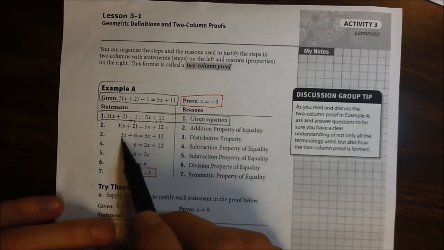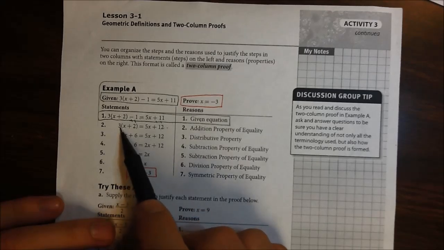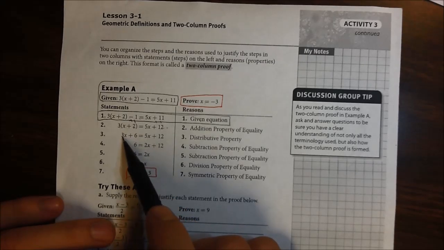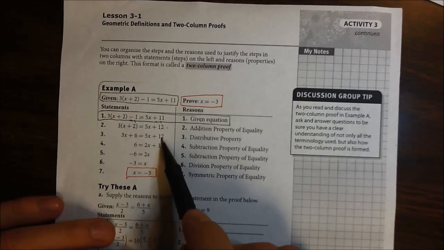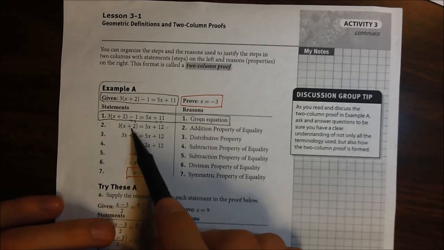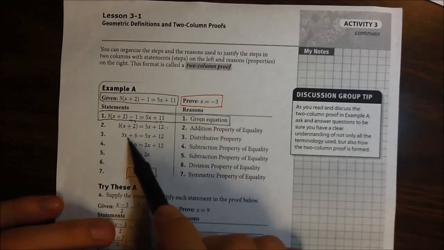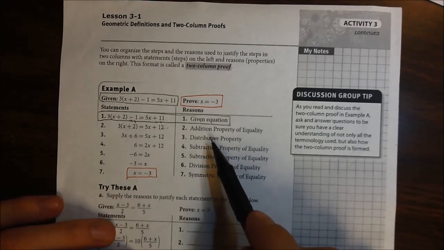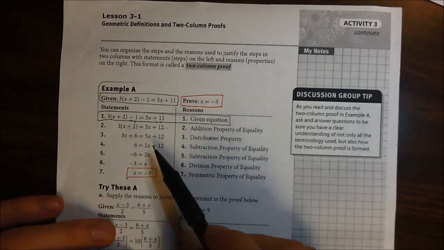Statement 3. They took this 3 that was outside of the parentheses and multiplied it to x, and they got 3x, and then they multiplied it to 2, and they got 6. So now their new equation reads 3x plus 6 is equal to 5x plus 12. So what justifies that? What allows them to change 3 times this sum into the sum of these products? That is the distributive property. That's what they use to get to step 3. So that's the reason for that step.